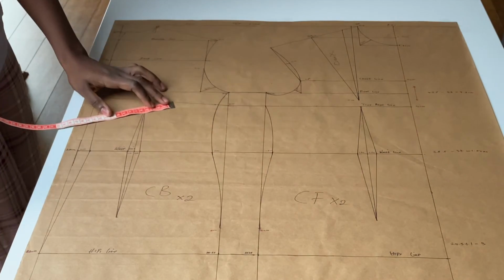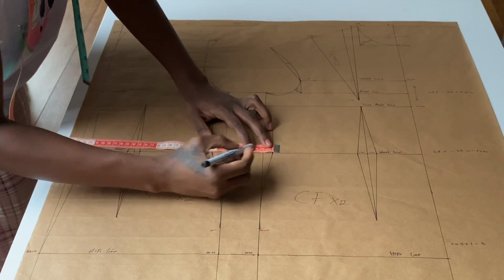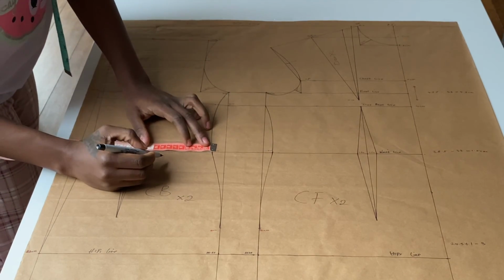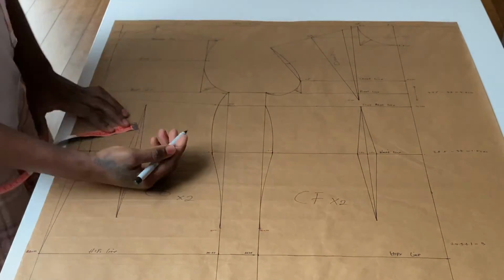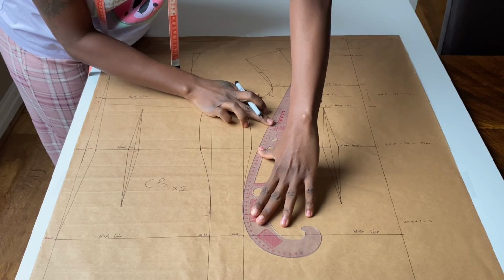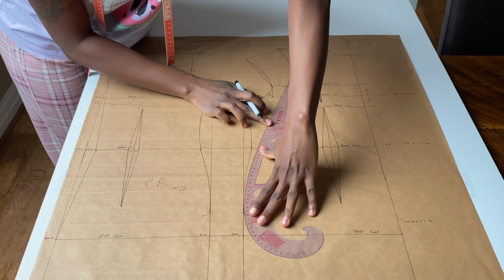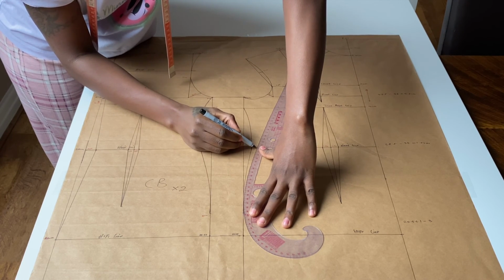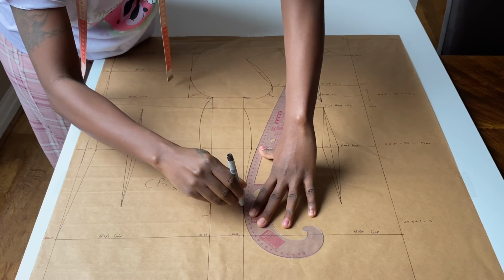Divide the 1.5 cm into two and mark the point. Then I'll connect the point using my French curve to shape the pattern just like I did earlier.